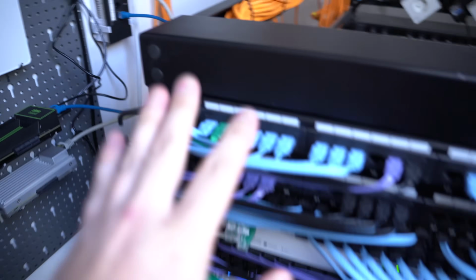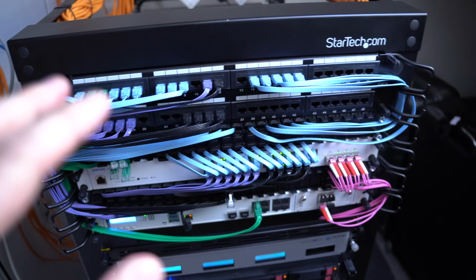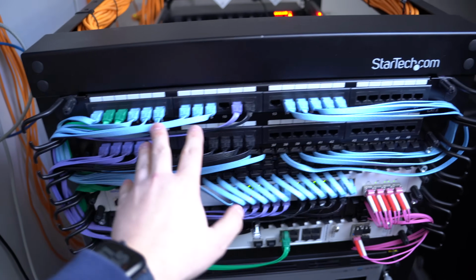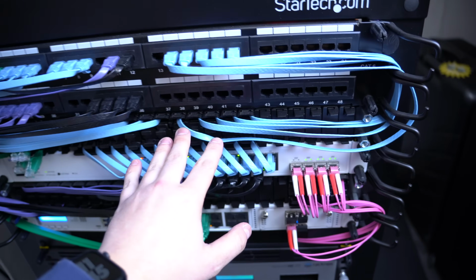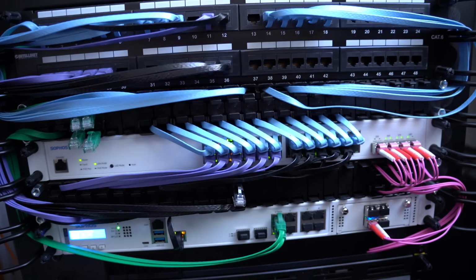But I'll talk about the actual servers and the other components later. Before that, I want to show you my networking setup in a bit more detail, because I think this is really the foundation of every HomeLab.